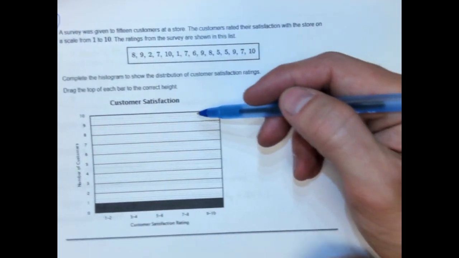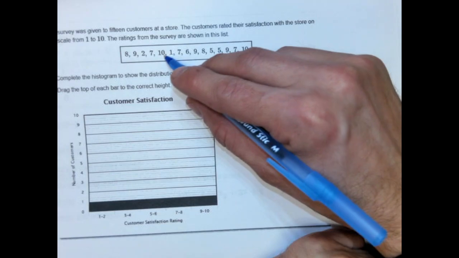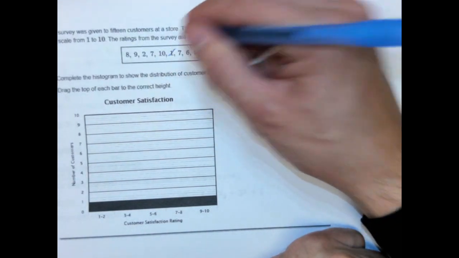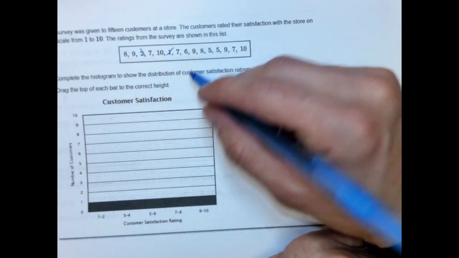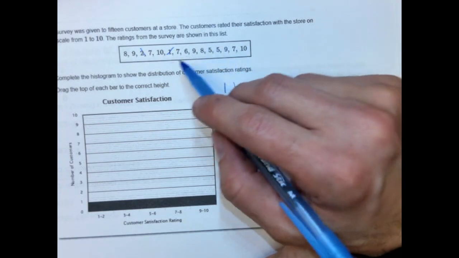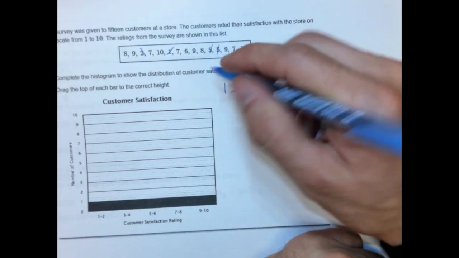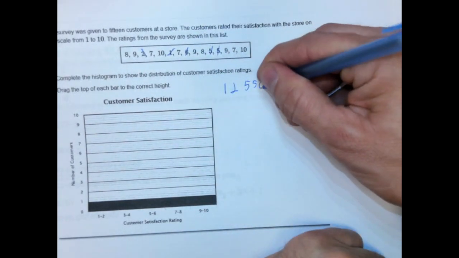Okay, so the first thing we're going to do is put these numbers in order from lowest to highest. So, any ones? Yes. Any twos? Yes. Any threes? No. Any fours? No. Any fives? We have 2 of them. Any sixes? There's 1 of them.